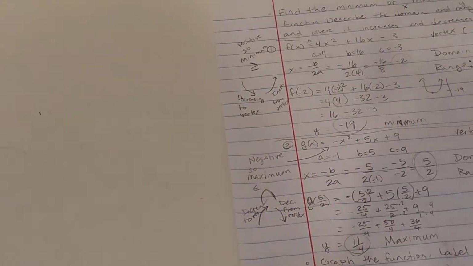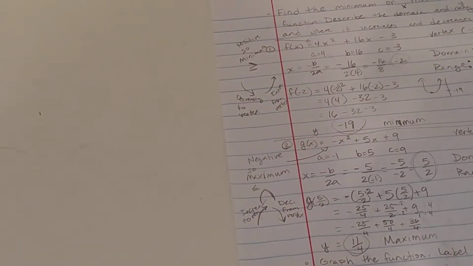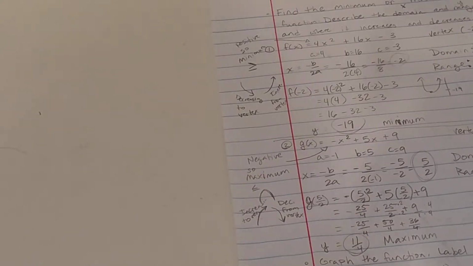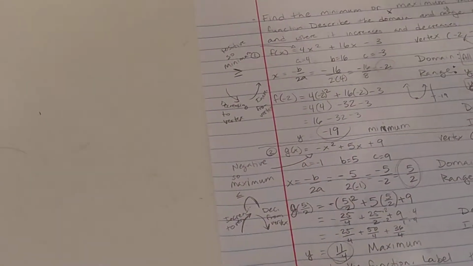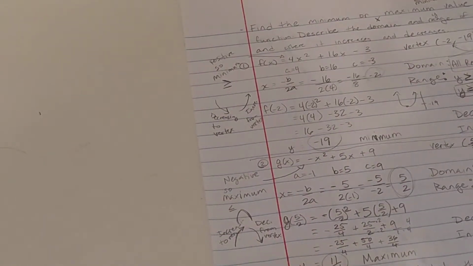All right, so decreasing, so it's going to be x again. Now we need to know whether it's going to be less than or greater than. If we look at this, it's increasing to the left, right? So for increasing, when the a is negative, it's going to be x is less than the x of the vertex. And for decreasing, it's to the right of the vertex, so it's going to be x is greater than x of the vertex.